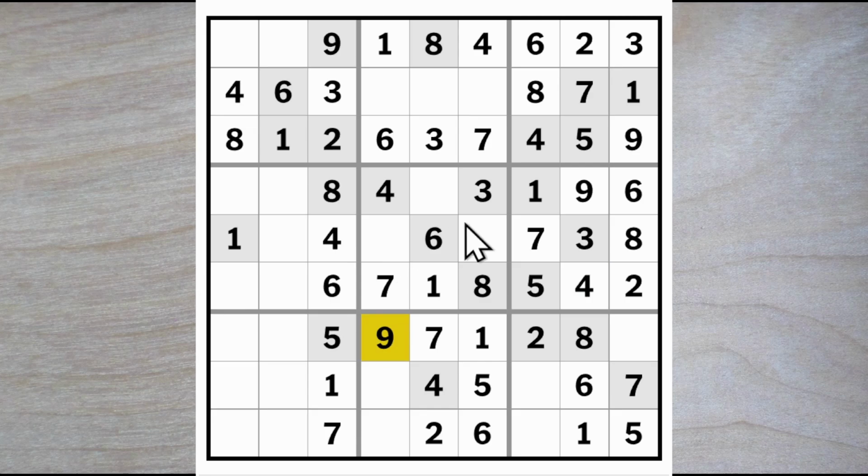Now this 9 blocks up, this 9 blocks over, here's a 9. These therefore must be a 2 and a 5. The 2 blocks up, giving me a 5 here and a 2 here, and therefore a 5 here. Here now a 2, and here a 9.